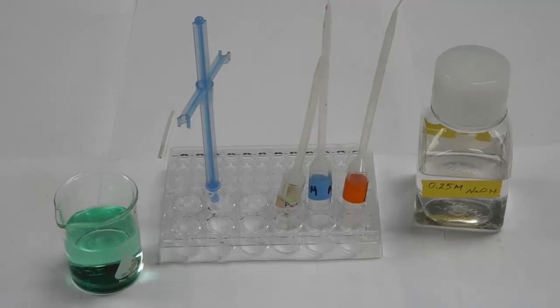This is what a typical microscale setup looks like. I have my pickle juice in that beaker, and I have 3 pipettes. One that's filled with 0.25 molar sodium hydroxide, another pipette with phenolphthalein indicator, and the third with the pickle juice.